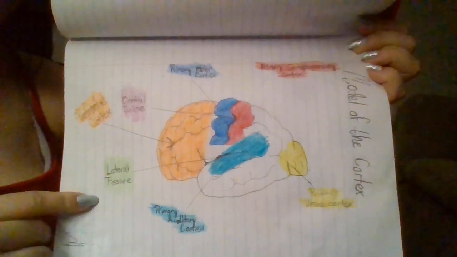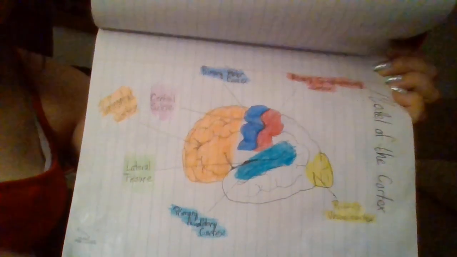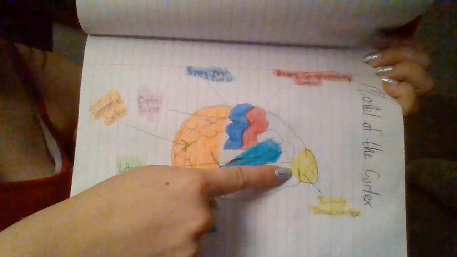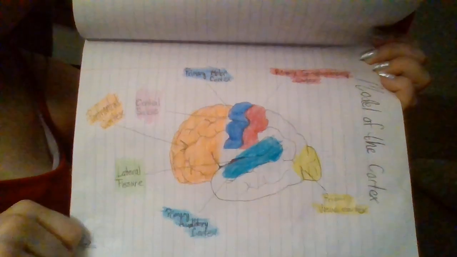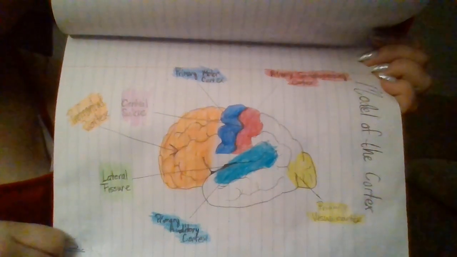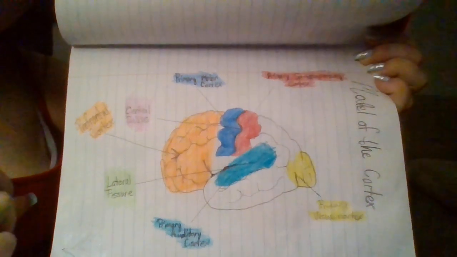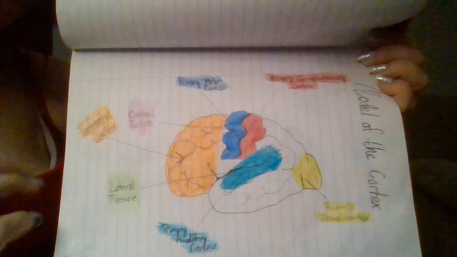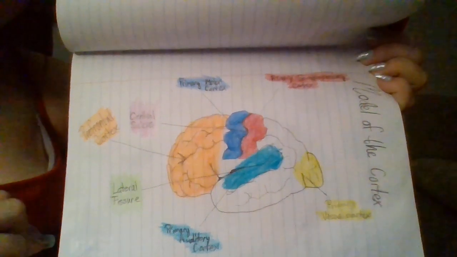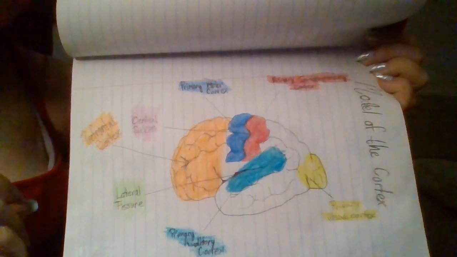Then we have the primary visual cortex, which is this yellow area right here in the back of the brain. This is the first area of the cerebral cortex to receive visual information. It is located in the occipital lobe and is responsible for processing basic visual features like edges, lines, and colors.